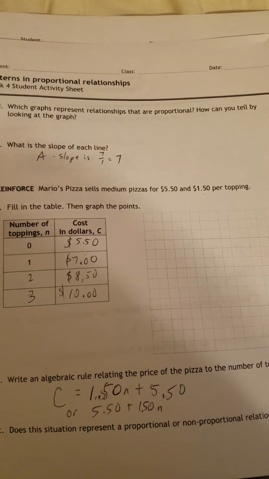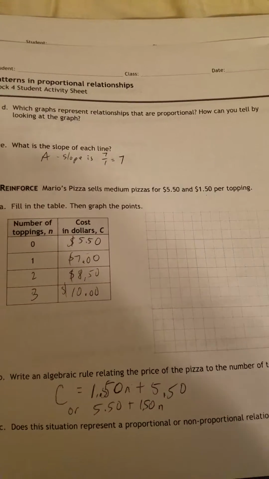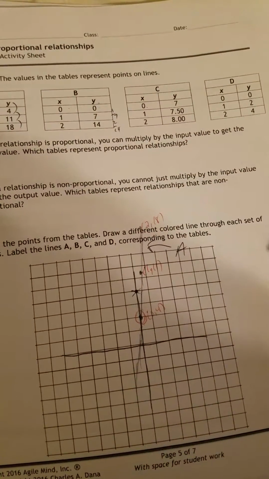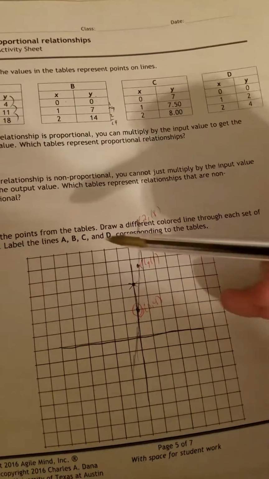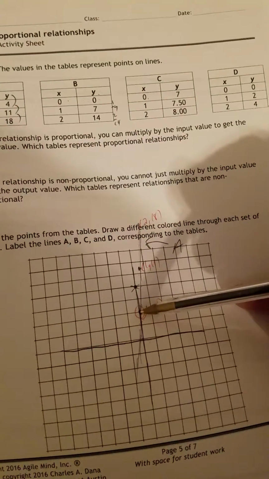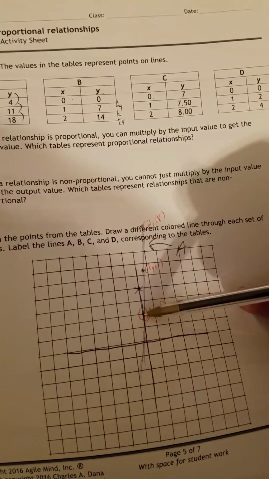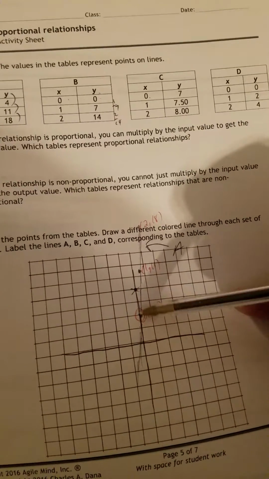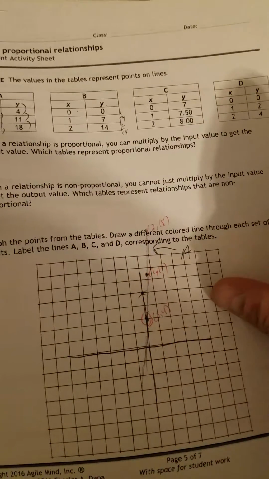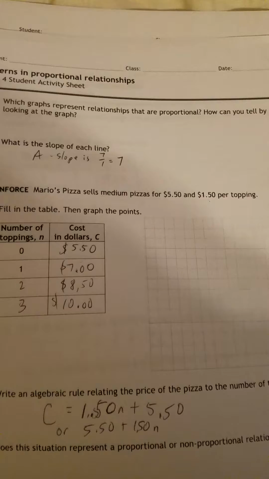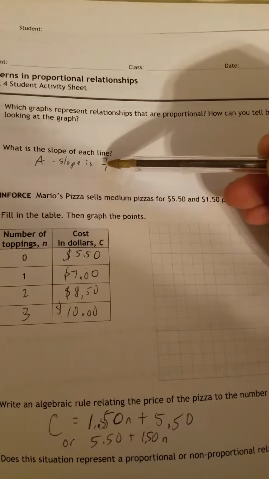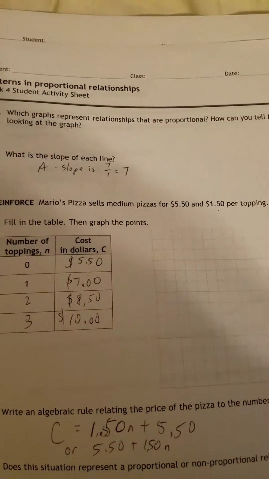Now, the slope of each line, I had already done the one for A. Remember, to find slope, you have to look at 2 points on that graph. Now, we know of 2 points here for line A. We always want to go up and over. So see from this point to this point, how far up and then how far over. And I believe it was up 7 and over 1. So our slope would be 7 over 1, and that just means divide, so 7 divided by 1 is 7.